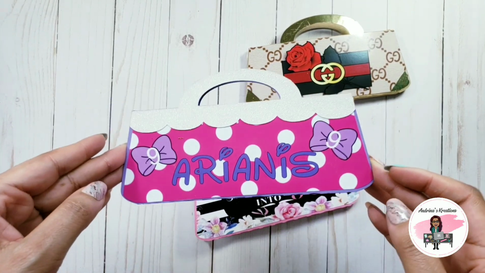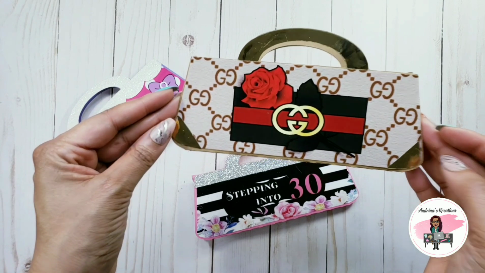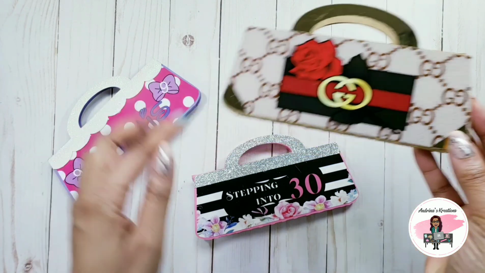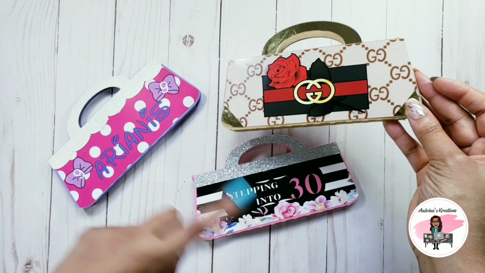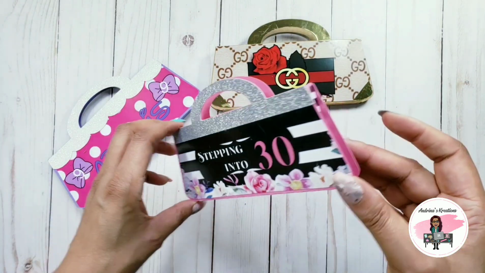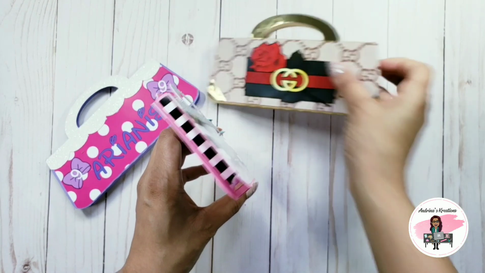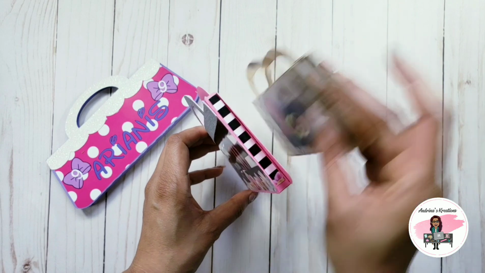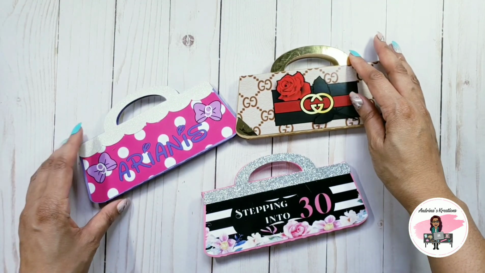Version 1. Version 2 with the added corners. And you could do these added corners with any of these versions, either 1, 2, or 3. It's all up to you on what design you're going for. And version 3 with the printed stuff. And also you could do that with any of your purses. It's all up to you. I just gave you different ideas on how you want to customize your own.